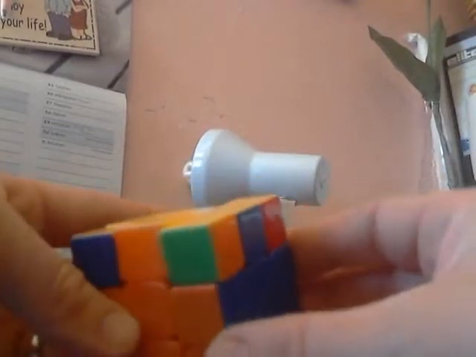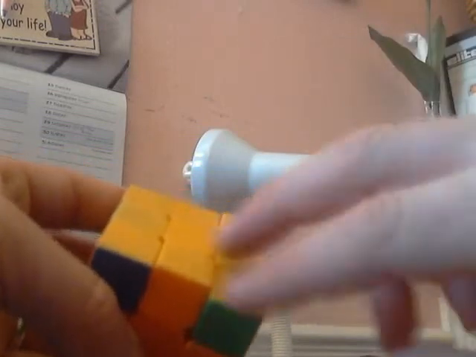So you match up your edges, and the way you know which way you need to go, because E-perms can go this way or this way.